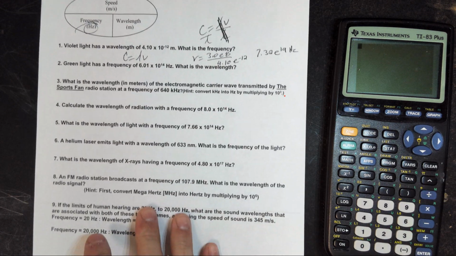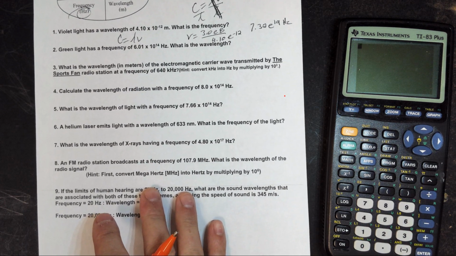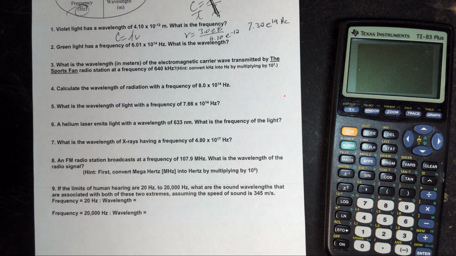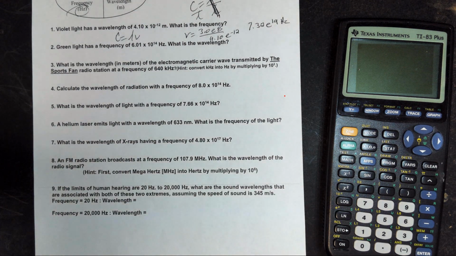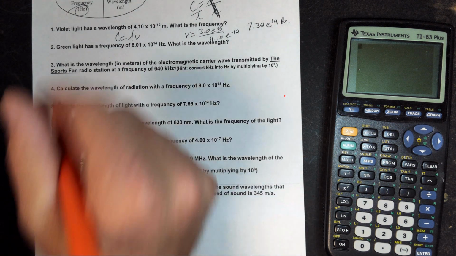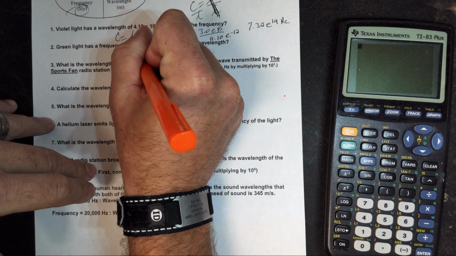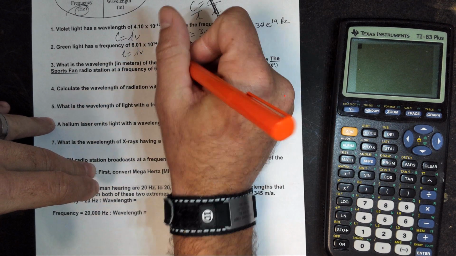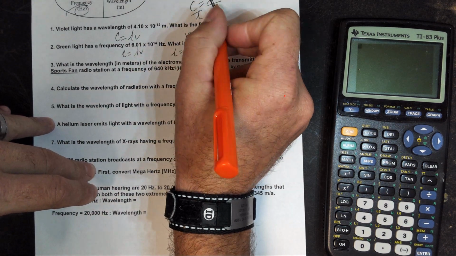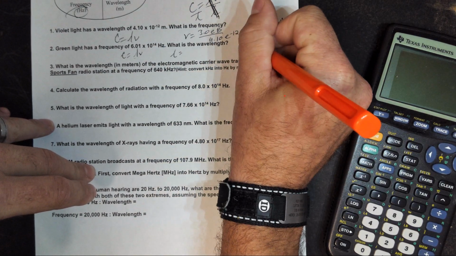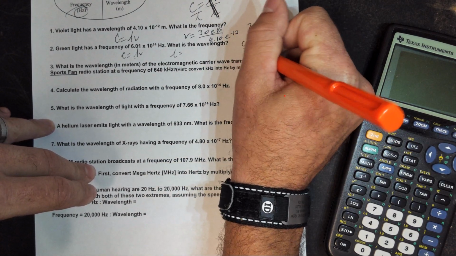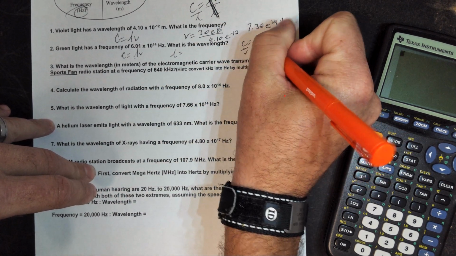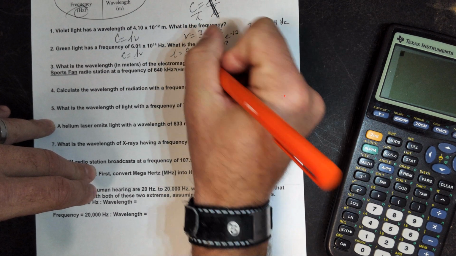Let's clear the calculator. Let's move this up a little bit. Okay, so green light has a frequency of 6.01 times 10 to the 14th hertz. What is the wavelength? So we're going to use the same formula. c equals lambda nu. Remember, that's wavelength, that's frequency. So now we're solving for wavelength. It's going to be the same thing, algebraically, to get the answer. If you don't know how to do it, you divide both sides by whatever's attached to it. So we're going to divide by nu and cancel them out. So we're going to do c divided by nu.